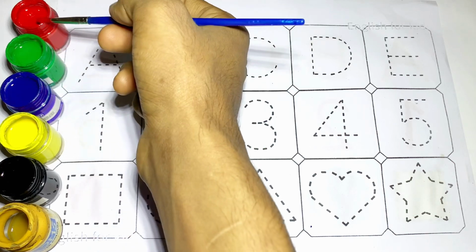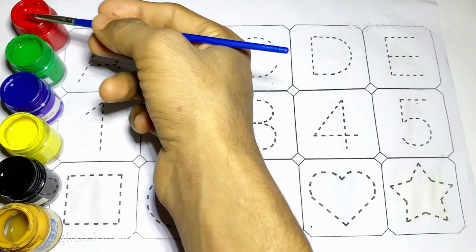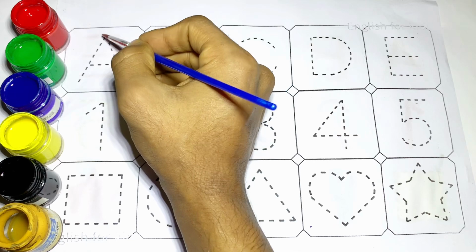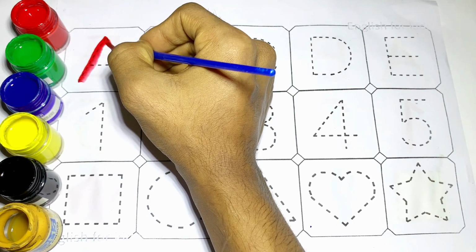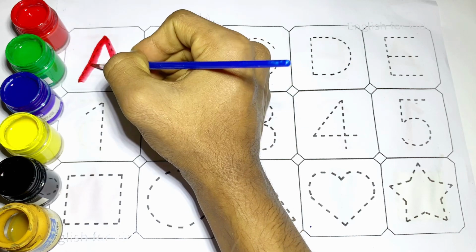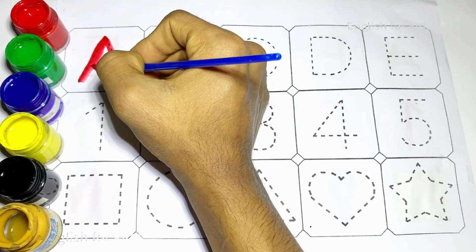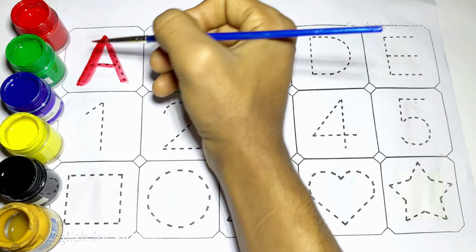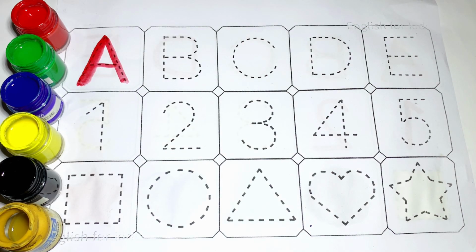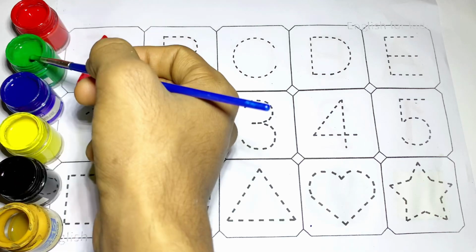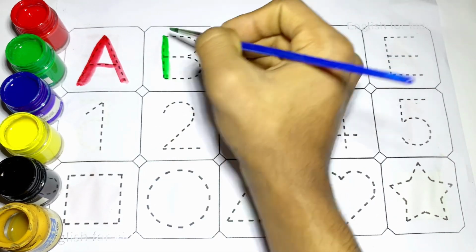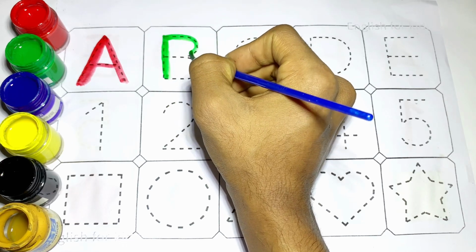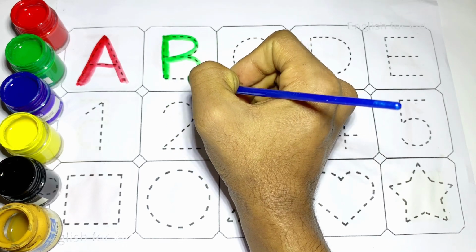Kids, first draw A. A for apple, A for aeroplane, and use red color. Kids, now draw B. B for ball, B for bat, and use green color. The alphabet B.